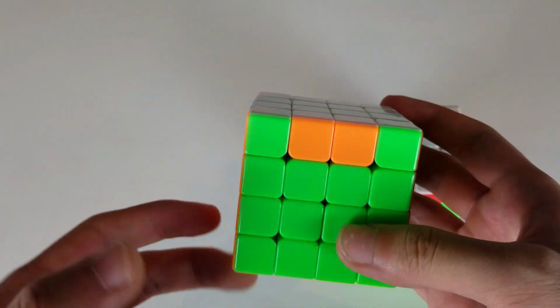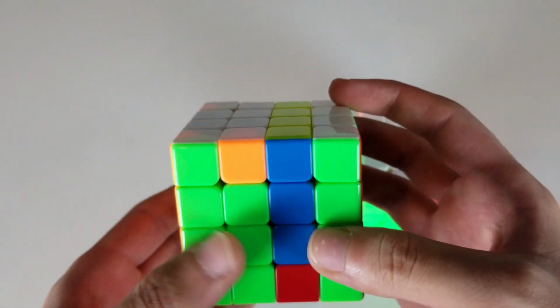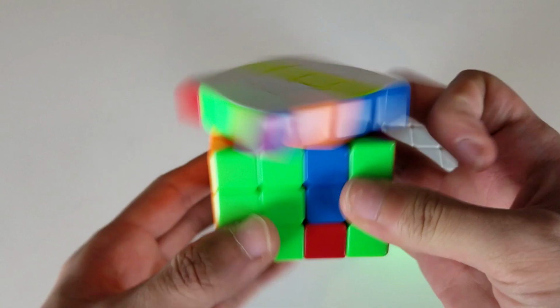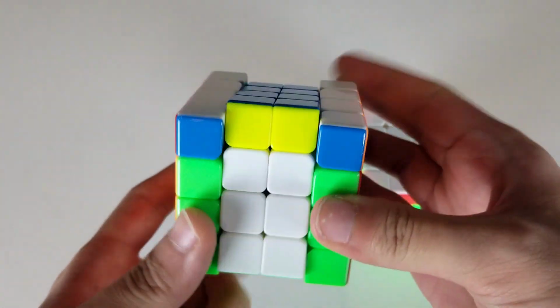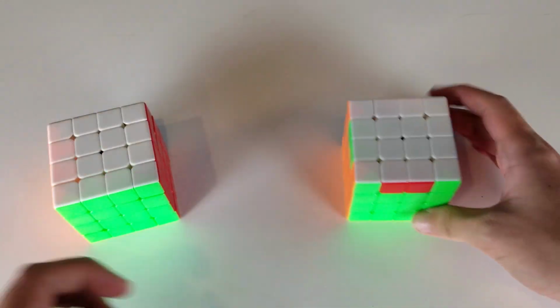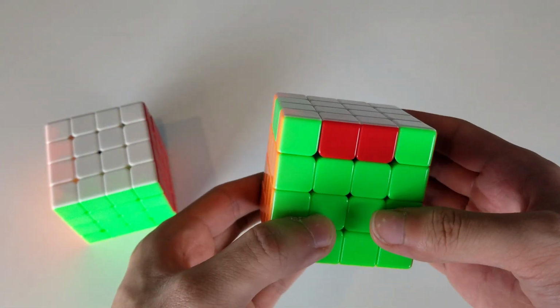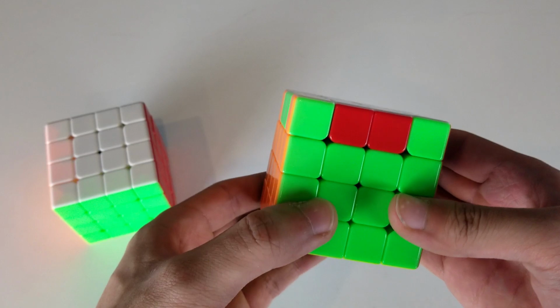So you remember how M2 cancels with R2 slice to become L2 slice? Well, we do the same thing. Cancel into the Z perm. For this O perm, which goes the opposite direction, we simply do U primes instead of U's in the Z perm.